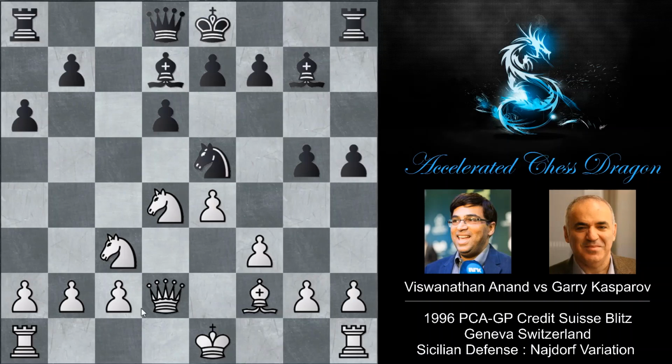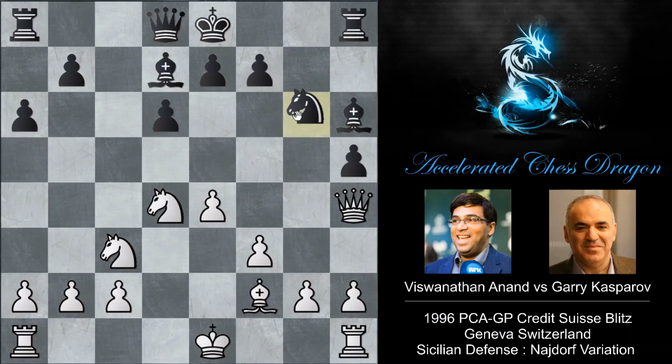But if Anand were to take this pawn, then this would be completely losing, because after bishop to h6, you have three moves. If queen takes h5 is played, then bishop d2 check, and that wins the queen on the spot. If you play queen h4, then there's knight g6, and now you have two moves from here, queen g3 and queen takes h5.